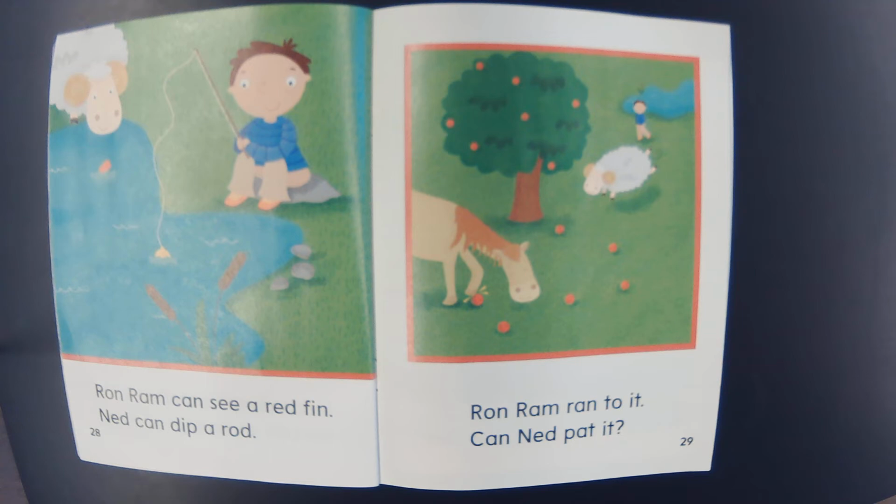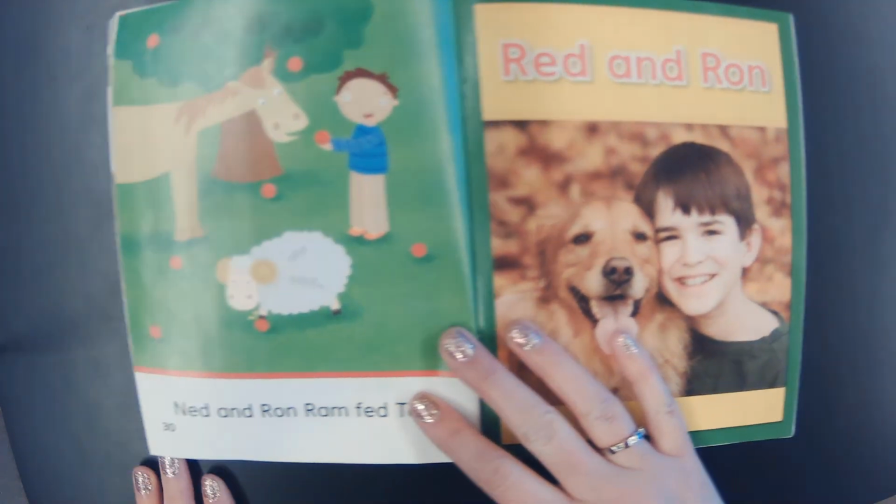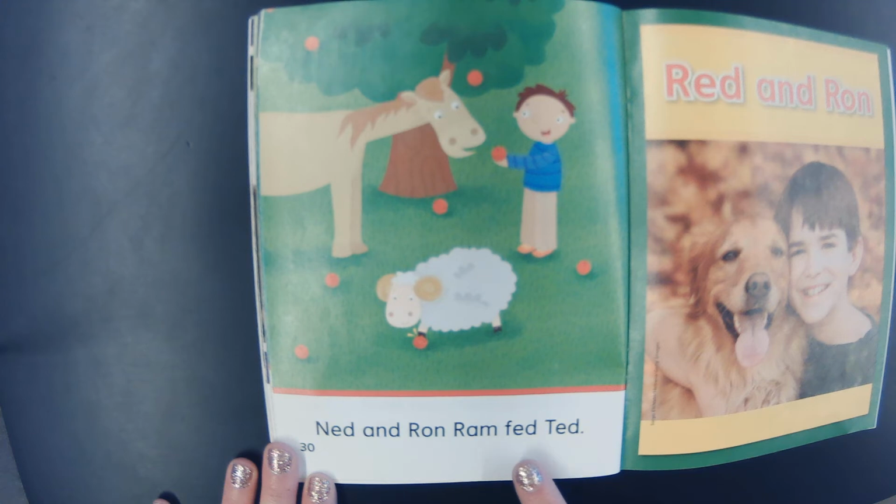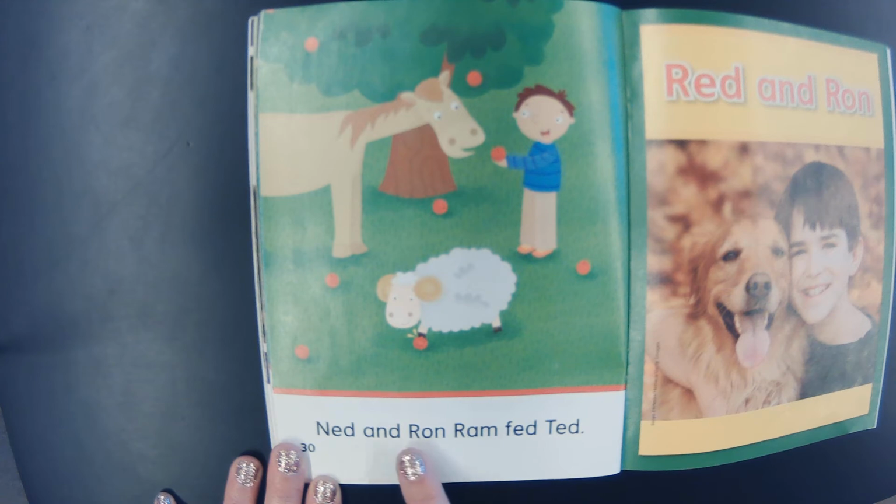Ron Ram ran to the horse. What does Ned want to do to the horse? Ned wants to pat the horse. Ned and Ron Ram fed Ted.